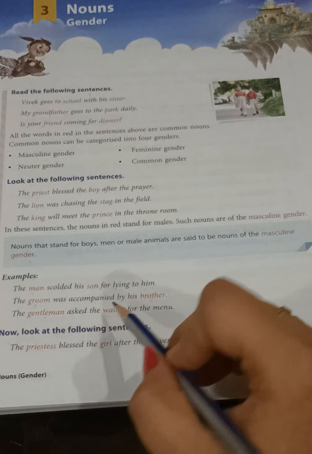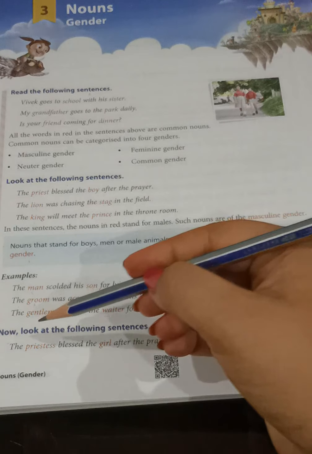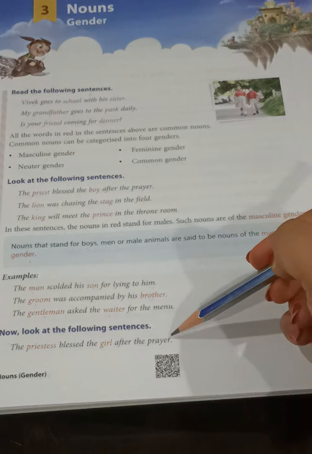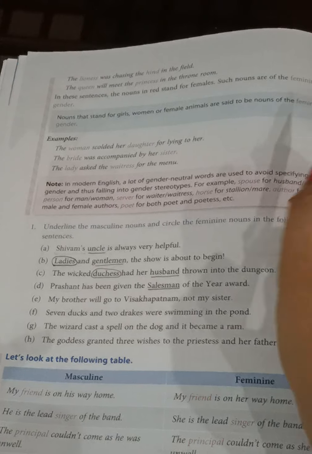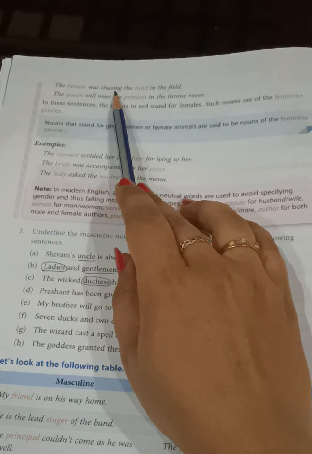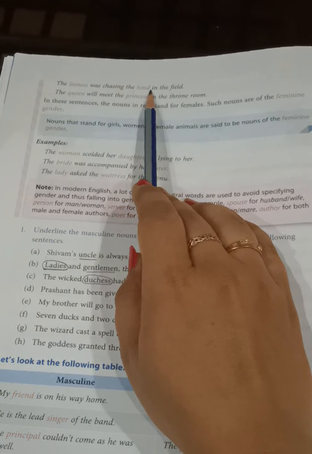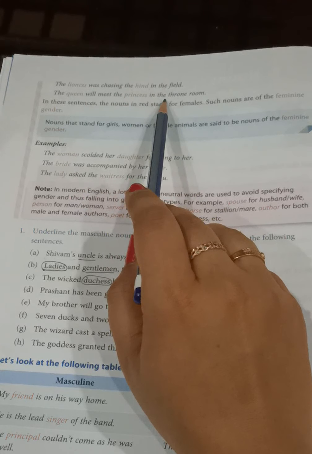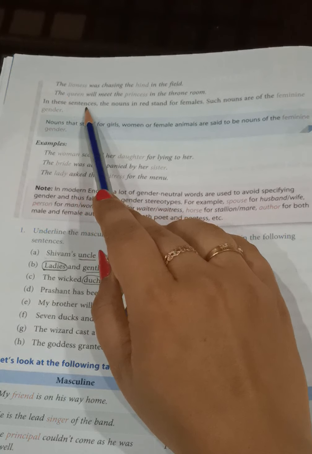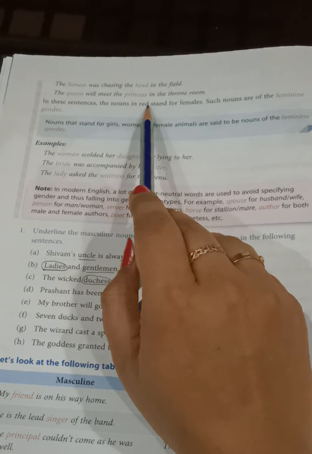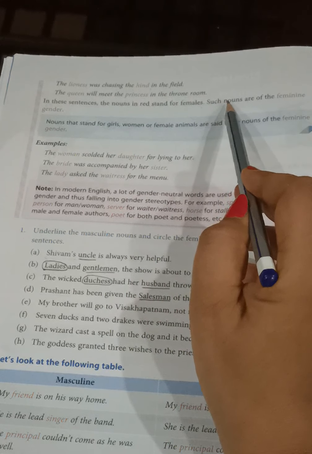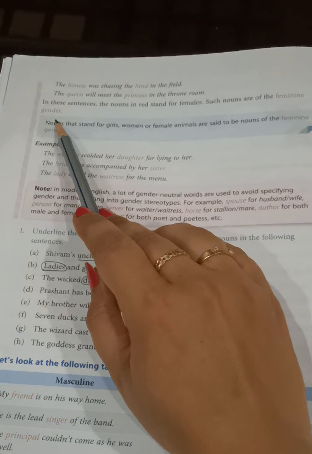Now look at the following sentences. The priestess blessed the girl after the prayer. The lioness was chasing the hind in the field. The queen will meet the princess in the throne room. In these sentences, the nouns in red stand for females. Such nouns are of feminine gender.